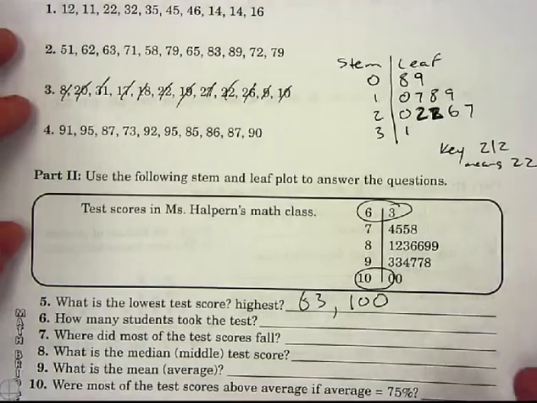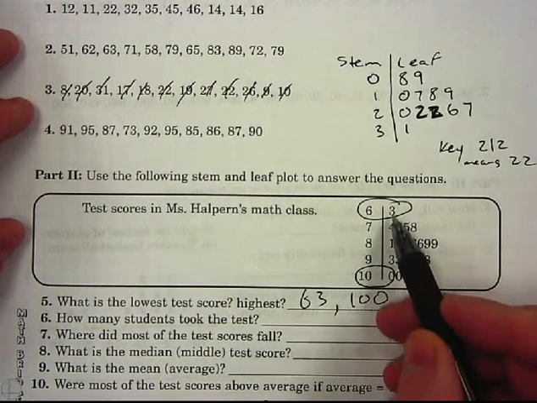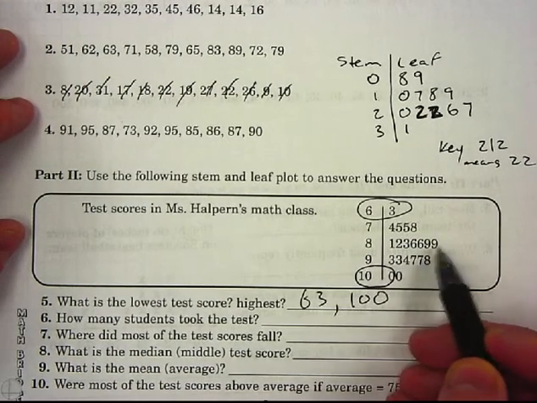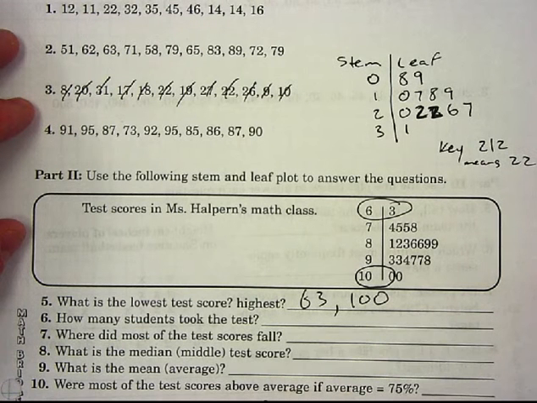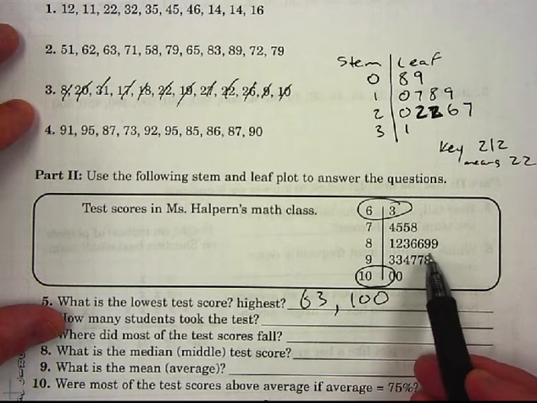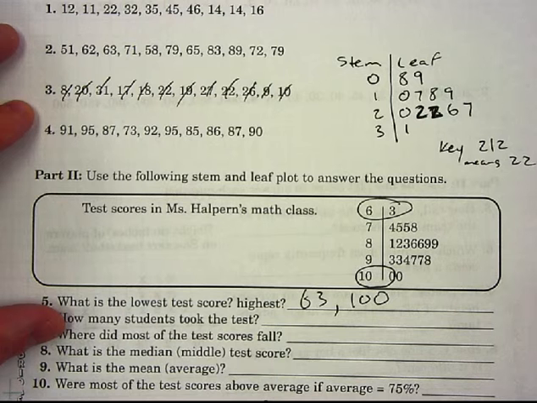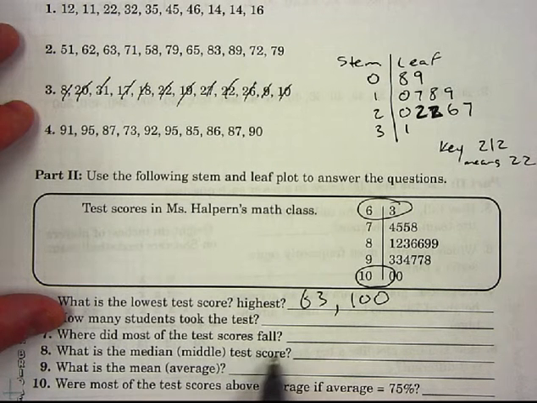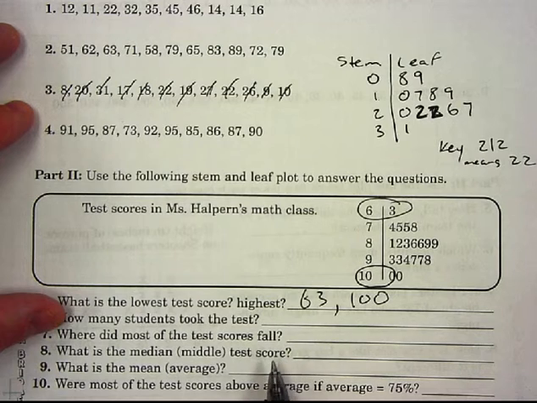How many students took the test? I'm not going to count them up, but remember each one of these leaves is an individual data point, so you can count up how many leaves there are to figure out how many students took the test. Where did most of the test scores fall? You would look for the leaves that occur the most often, and that would be the mode of the data, and there could be more than one mode. In fact, in this case there are several, although now that I'm looking at it again, I think by where did most of the test scores fall, they mean in which 10s place. So did most of the test scores occur in the 70s, the 80s, the 90s, the 100s? And I think that's pretty obvious looking at that stem and leaf plot.